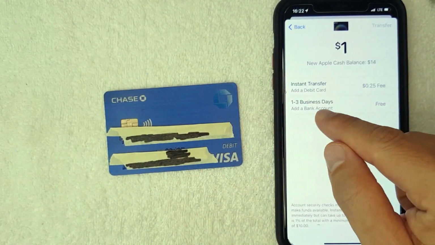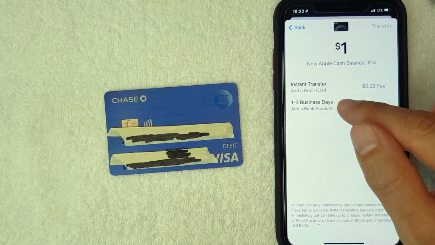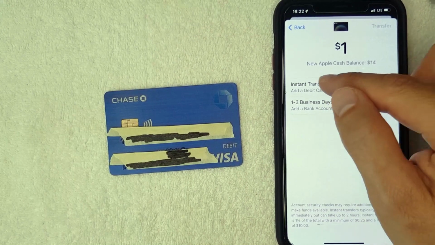So I'm not going to use this feature because it just takes a little bit long for this video, but I'm going to show you how to set it up. Just click on this line right here, and then I'll come back and do the instant transfer.